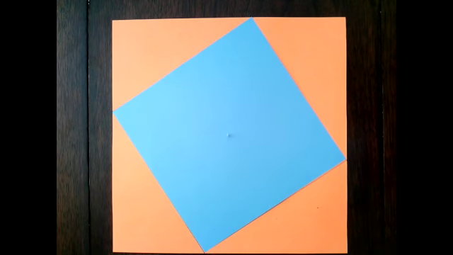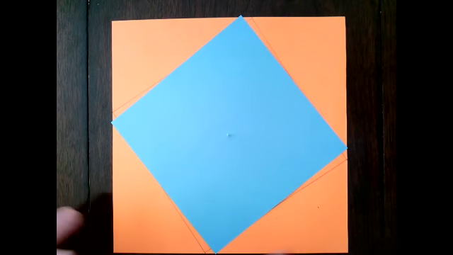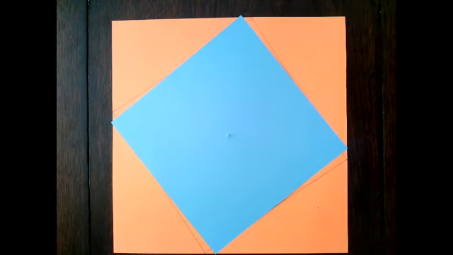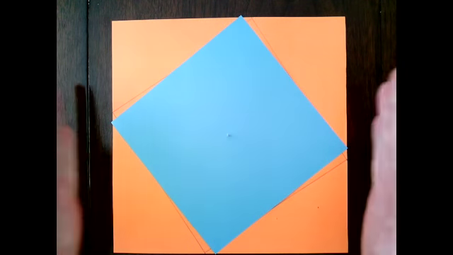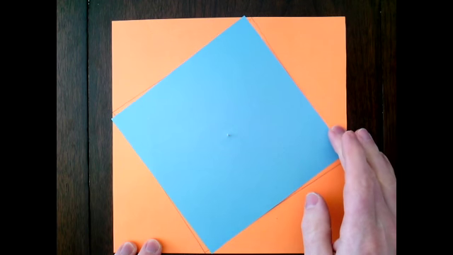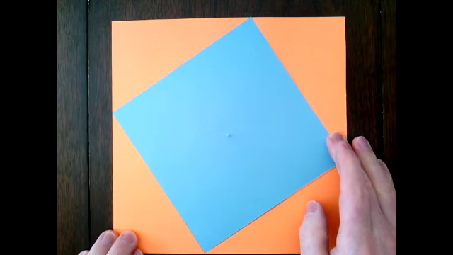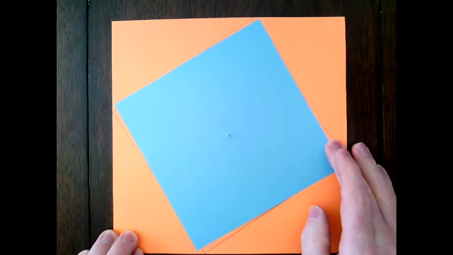This was my initial example, but if I had done it where the distances of a and b were the same, then I would get the smallest possible blue square inside this orange square. And the more I move that, the smaller a got and the larger b got, the larger this square would have to get.